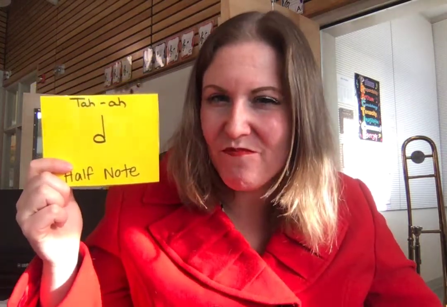is called a half note because it's half of a bar. If you're not good at math, who cares? If you're not good at music theory, who cares? All you really need to know is that it's 2 beats of noise. Ta is what we call it. We just make 2 beats of noise. Ta. We're going to add these things to our white belt rhythms that we already learned.